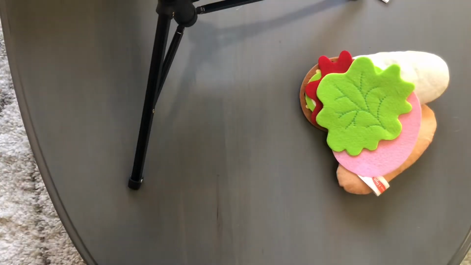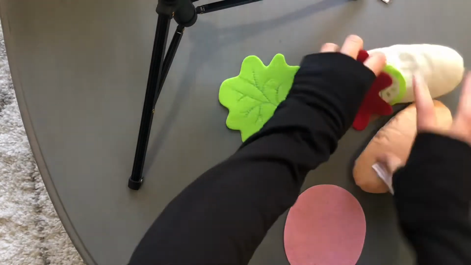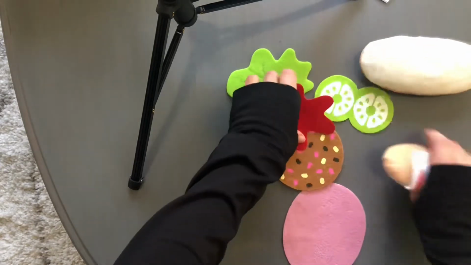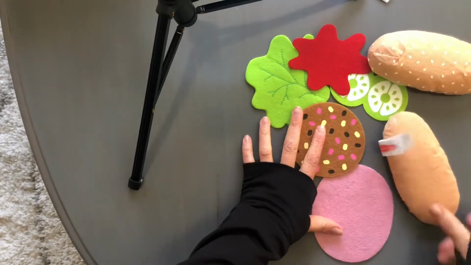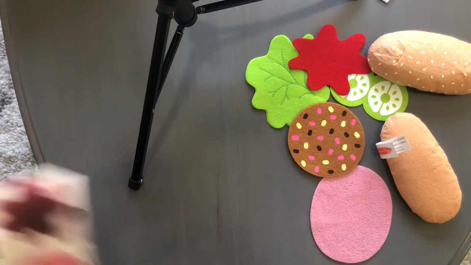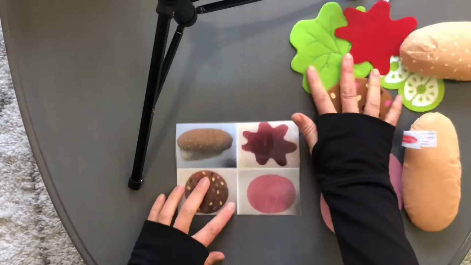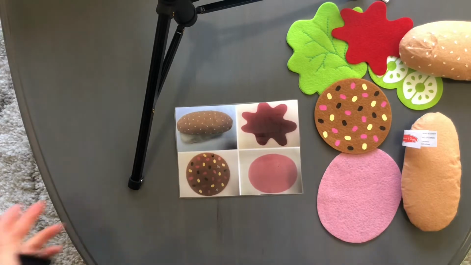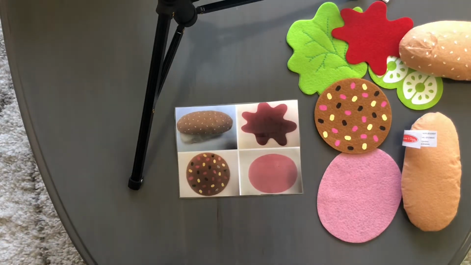A few of my students have goals pertaining to following a simple recipe. However, in class, I found that practicing making a recipe only once or twice a week was not cutting it. So basically, I have these felt sandwich pieces, and the goal is for the student to make a simple sandwich. What I would like them to do is to do it in order. Just like in a recipe, you follow an order, and it's left to right, top to bottom, just like reading, so that we're practicing lots of different skills in one.